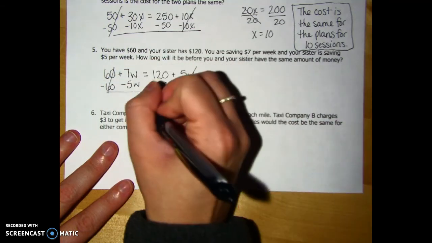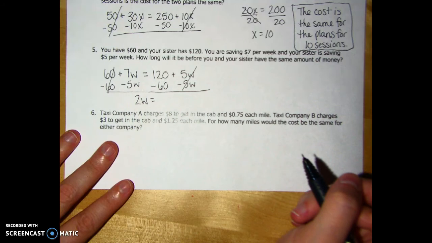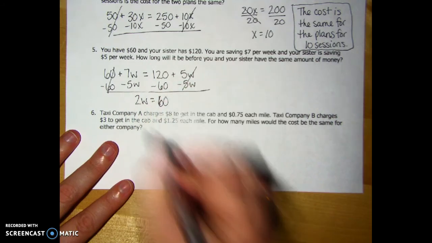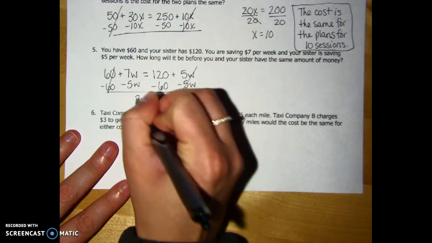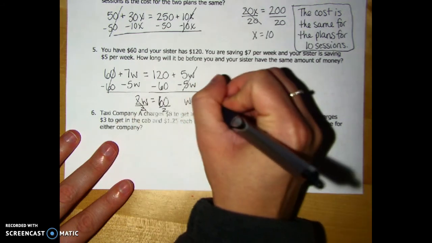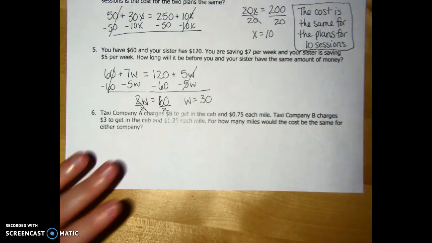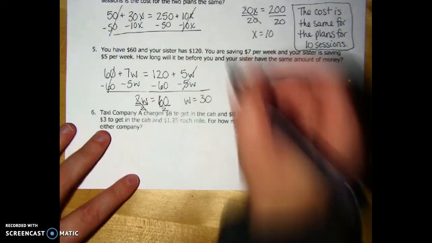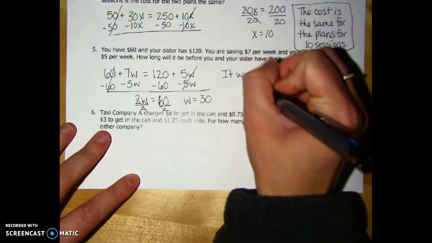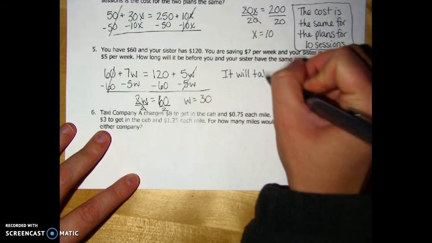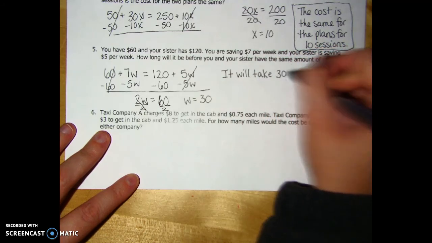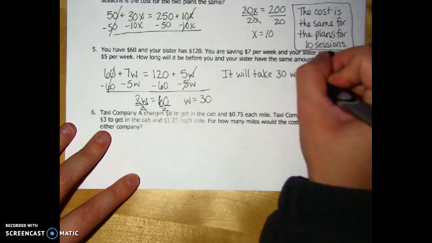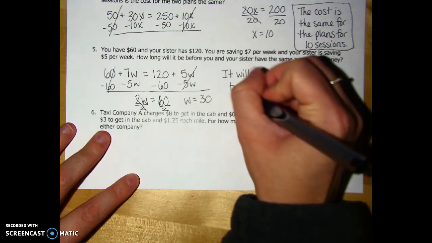7W minus 5W is 2W. And 120 minus 60 is 60. Divide by 2. W equals 30. So how long will it be before you and your sister have the same amount of money? 30 weeks. It will take 30 weeks to have the same amount of money.